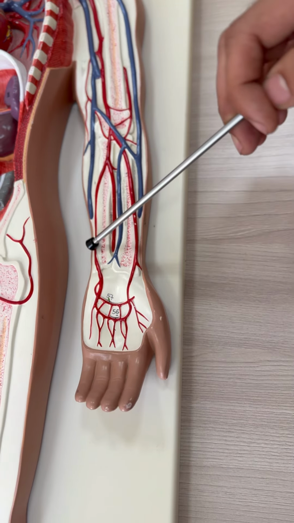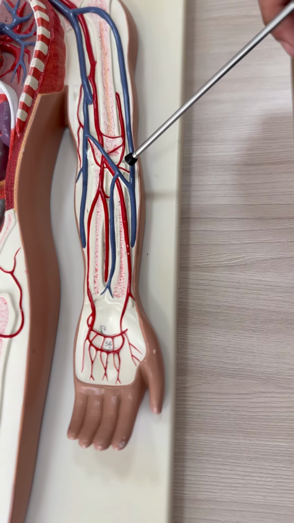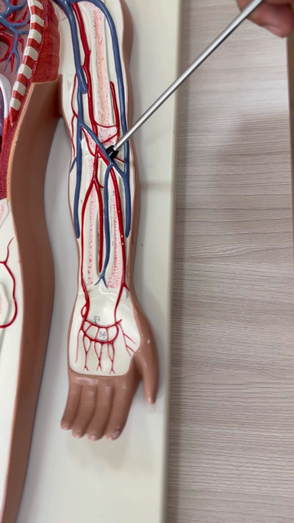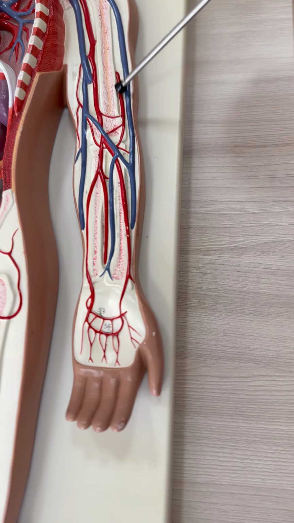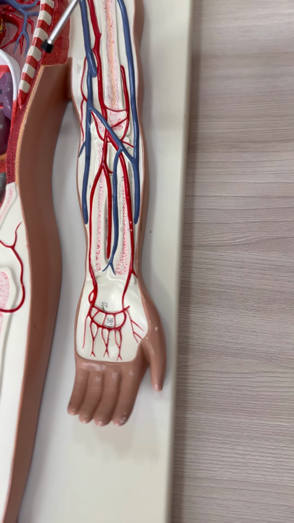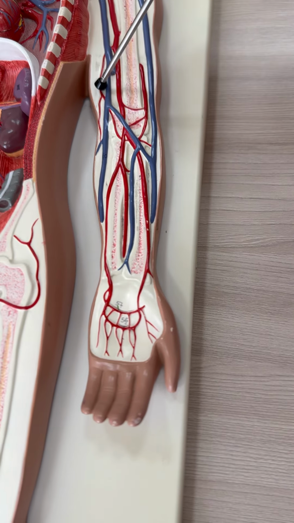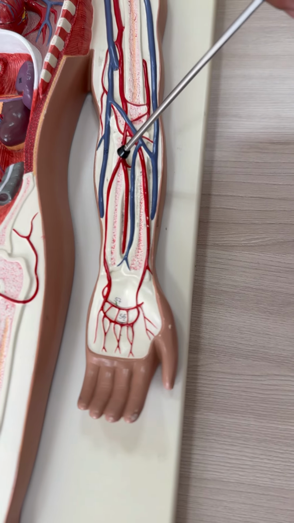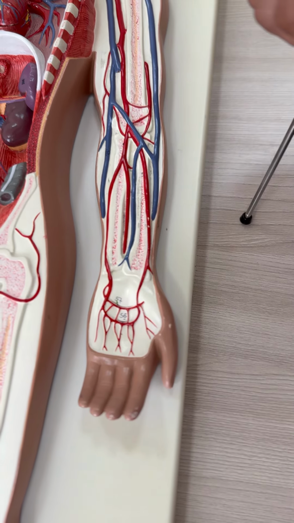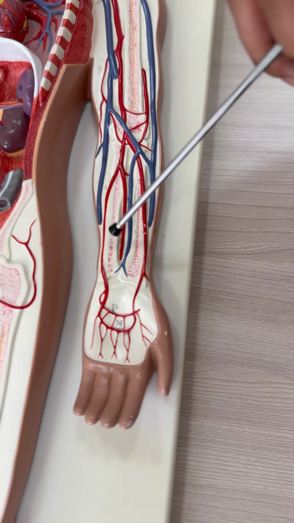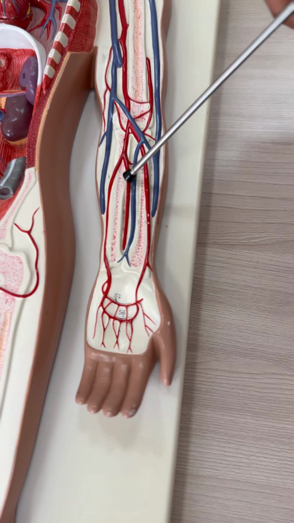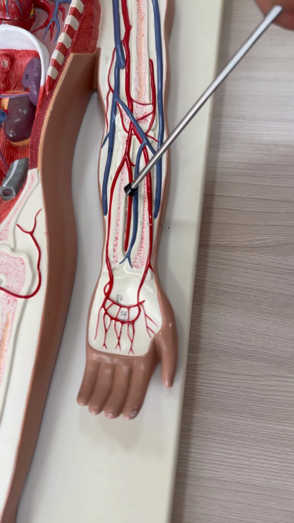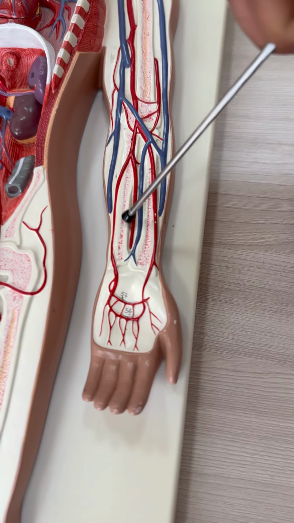This is the ulnar artery. Then here is some branch giving rise from the radial artery. Here is the radial recurrent branch, and here is the ulnar recurrent branch. And the ulnar artery also gives another branch which is called the interosseous branch. As we are familiar, between radius and ulna there is the interosseous membrane, so it gives the interosseous branch. It's anterior and posterior interosseous, but here we can see only the anterior interosseous.